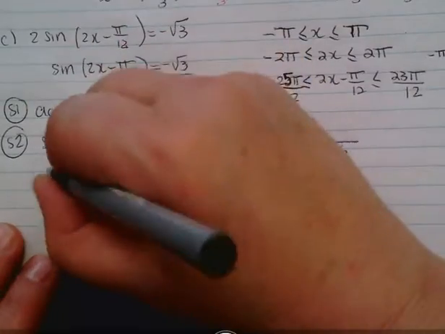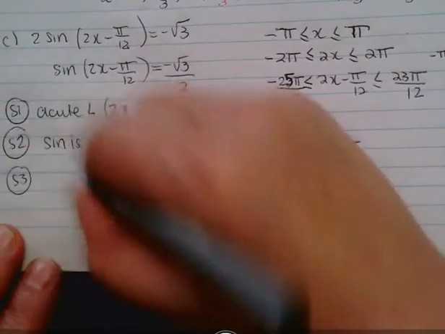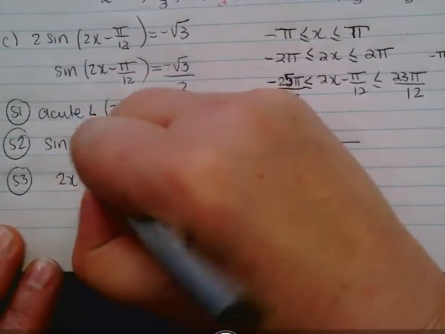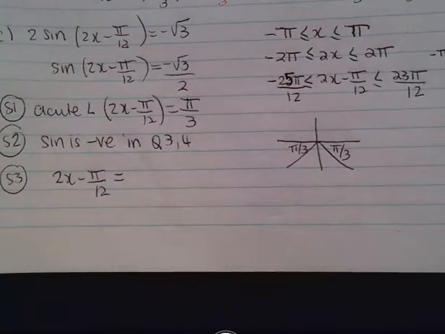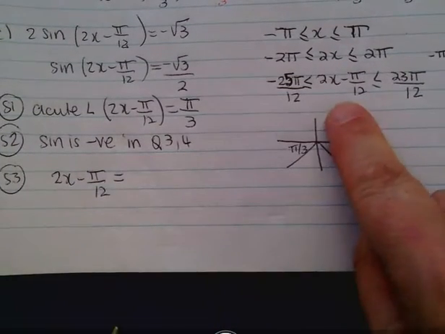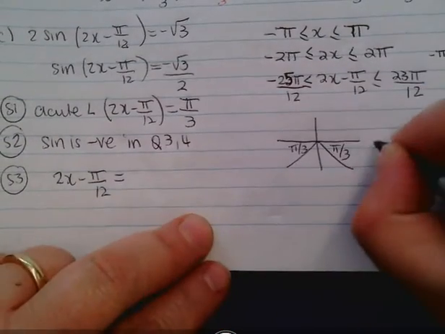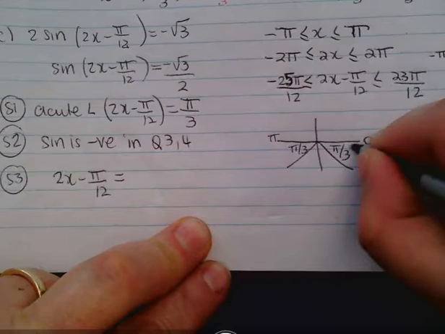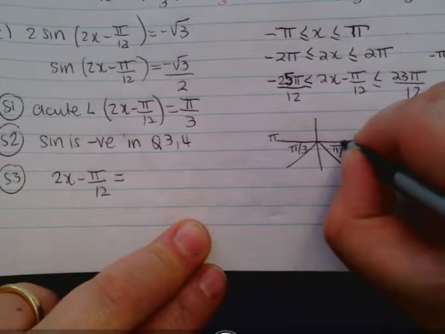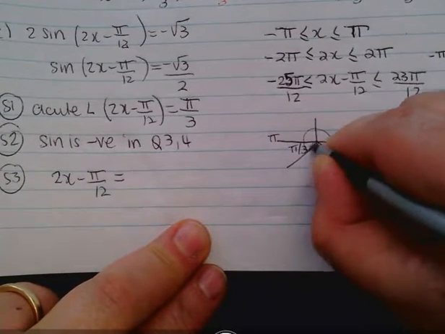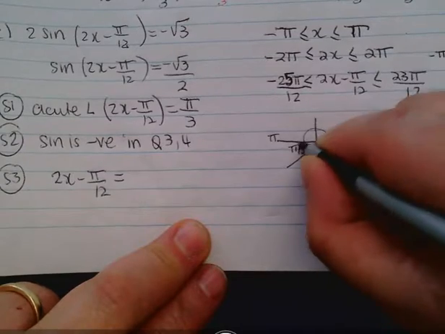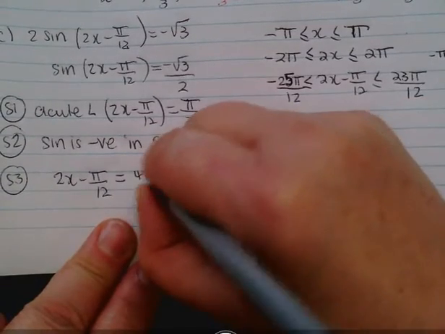Okay, so let's start with our solutions. Step 3, my solutions. So 2x minus pi on 12 is. So remember, we're going from 0 to just under 2 pi. So we're just doing a revolution basically and stopping short a little bit. So my first solution is pi plus pi on 3, so that's 1 1/3, that's 4 pi on 3.